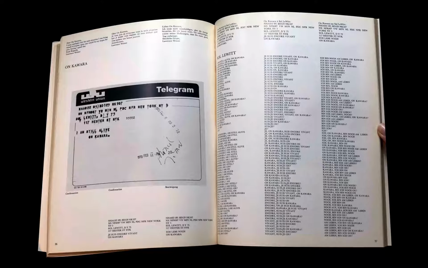So just to explain, for instance, you would have on Carrara's telegram piece where it says, I am still alive on Carrara. And then Sol LeWitt reacts to this piece on the next page, with this kind of poem varying the different words that form the sentence, I am still alive on Carrara. So it starts with I am still alive on Carrara, onto I am still on Carrara, I am still on Carrara, and so on and so forth, up to the question, am I still on Carrara, and so on. So this really worked very nicely as a kind of carrier piece, the way she imagined it.